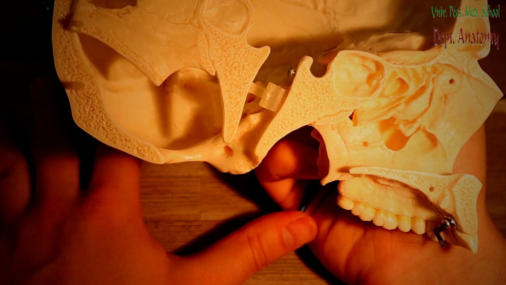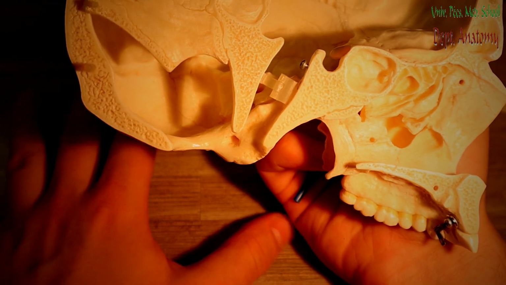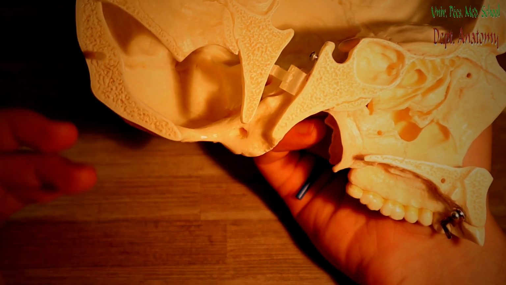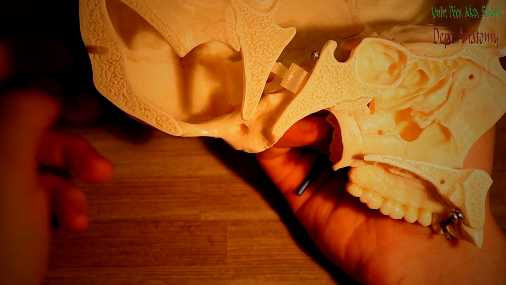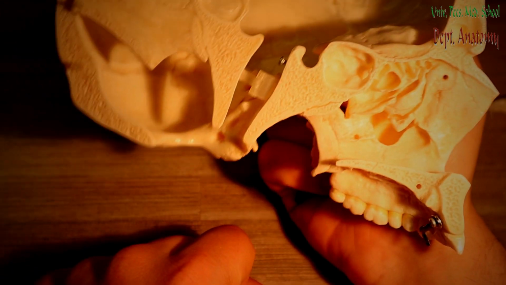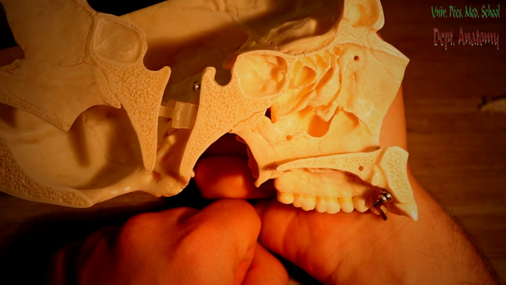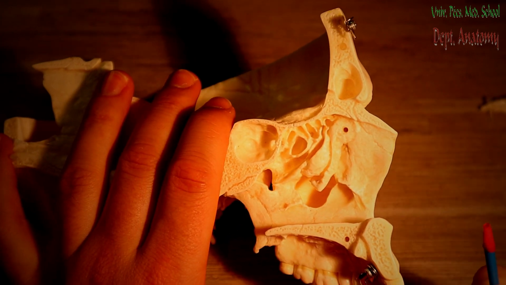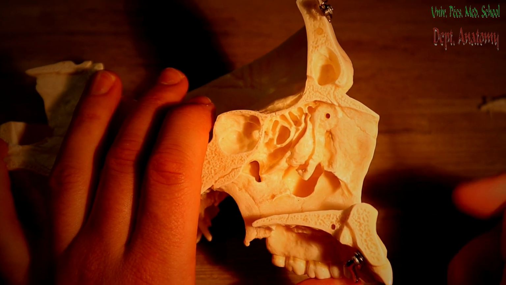So if you speak, the air inside has a kind of amplification function, and as I said, they are in connection with the nasal cavity. So I'd like to show you all of these visible paranasal sinuses.